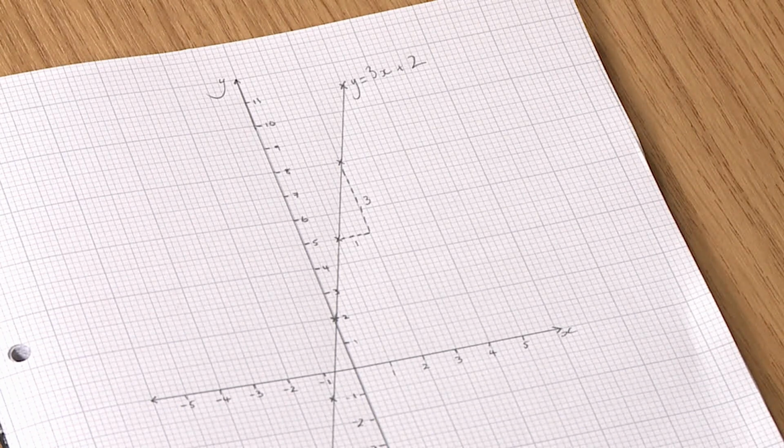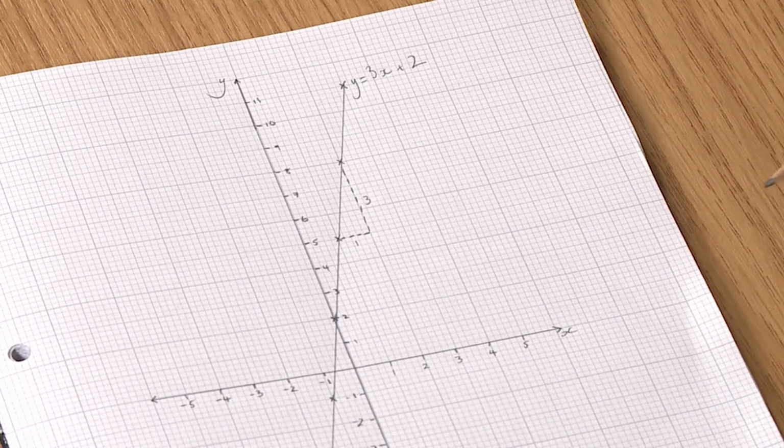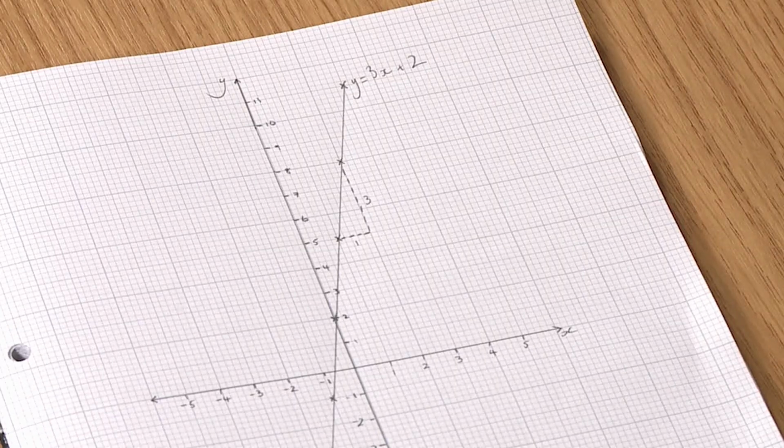So therefore, my gradient on this straight line is 3. So it has a gradient of 3, it cuts the y-axis at 2. Now take a look at that equation again, y equals 3x plus 2. Can you see how we can tell the gradient and also that point where it crosses the y-axis from the equation? Now we're going to go back to the board and look at that in some more detail.